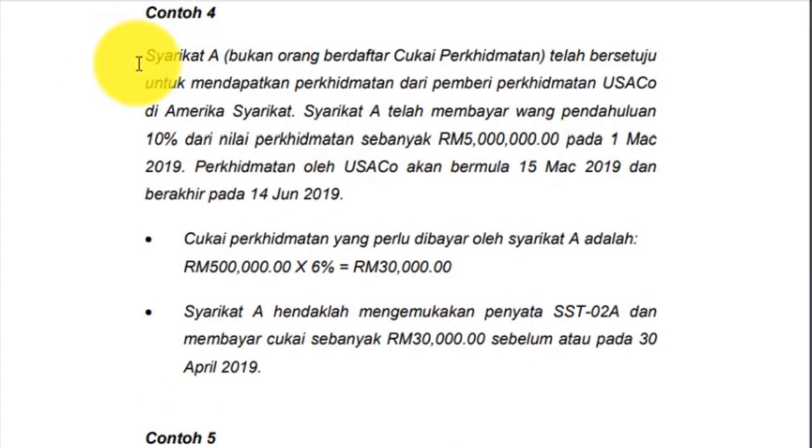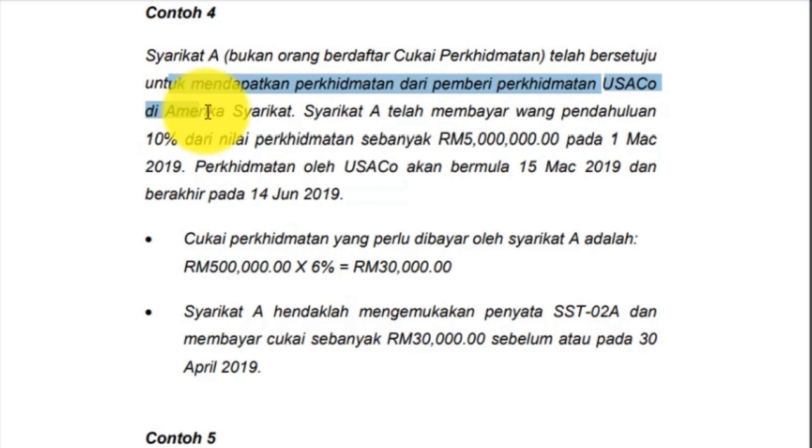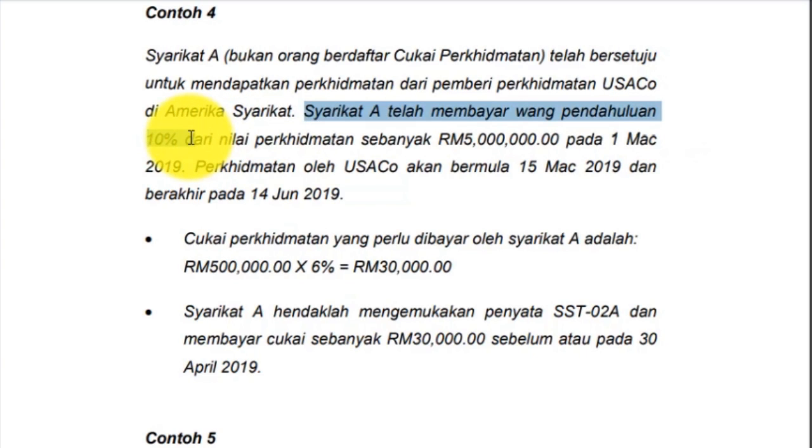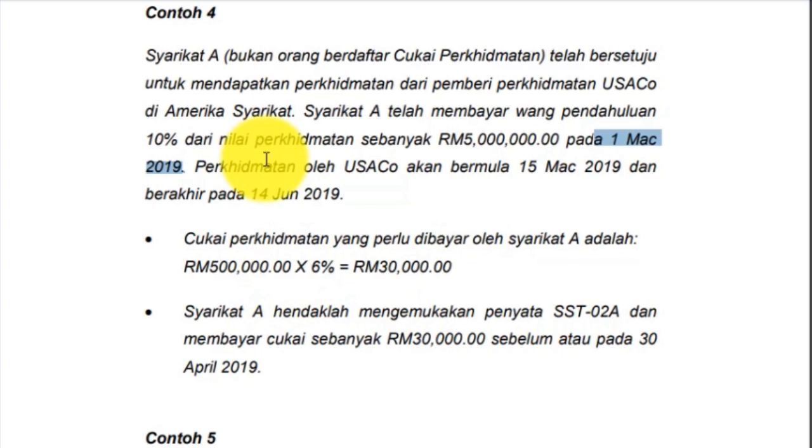So company A is a non-SST registrant, agreed to get the service from a US company. Then company A already paid the upfront payment, maybe a deposit, 10% of the total amount, on 1st of March. Now, the service will start on 15th of March and will end on 14th of June. That means the service will be provided for a period from March to June. So how to calculate?